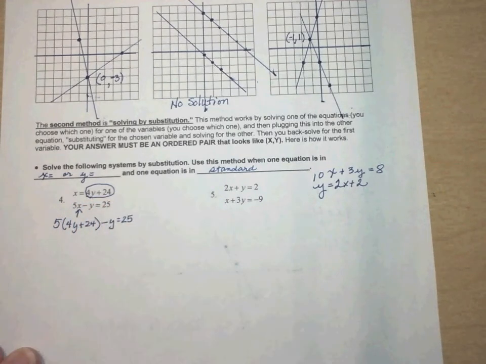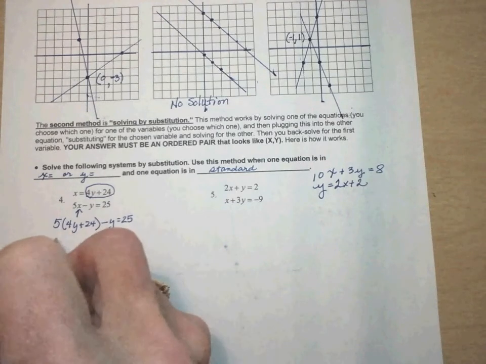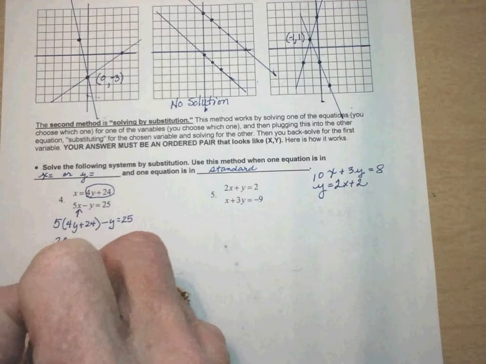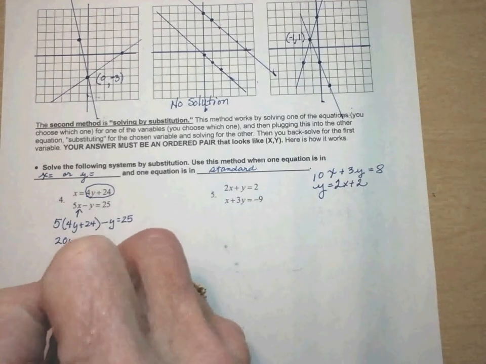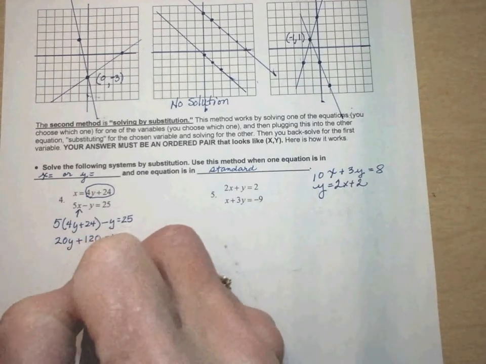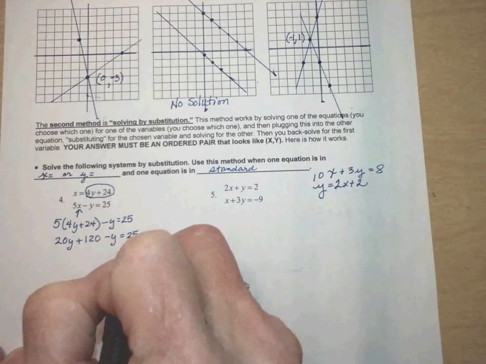Then you're simply going to solve the equation for y, but we're looking for an ordered pair, so after you get y, you've got to go back and plug it in to find x. So I'm going to distribute here. I'll have 20y plus 120 minus y equals 25.